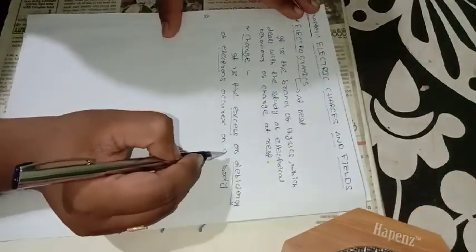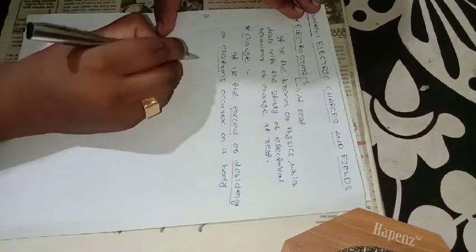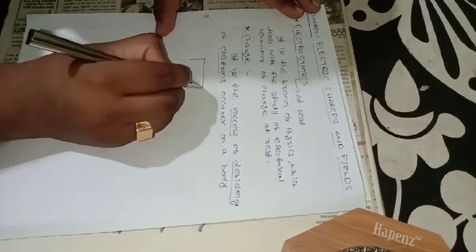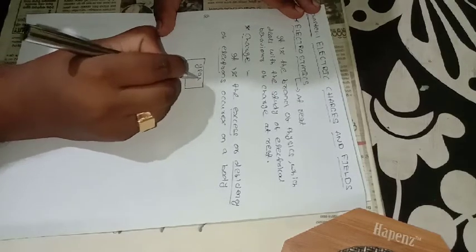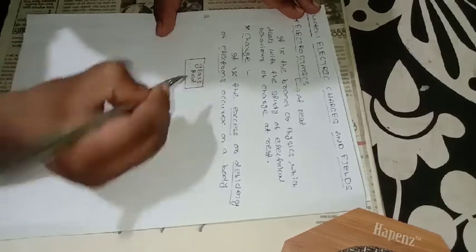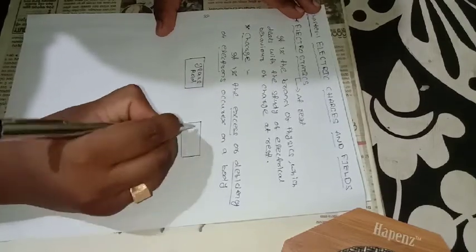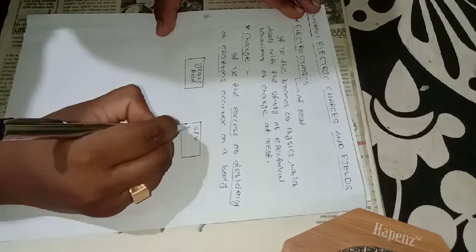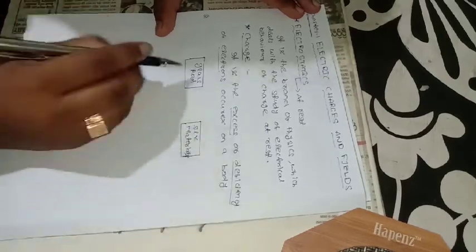Excess electron means I can give an example of how we can define charge. Suppose we take two bodies. Let one body be a glass rod, another body be silk material.